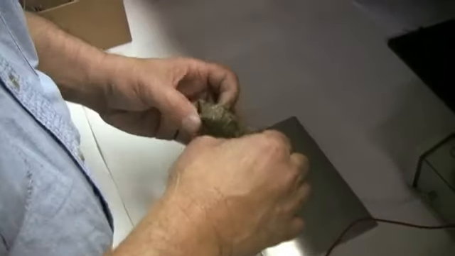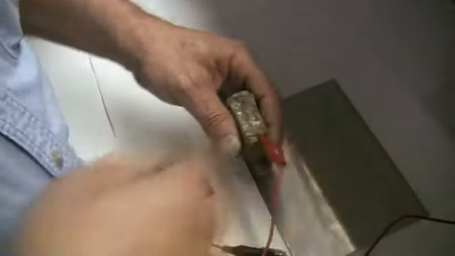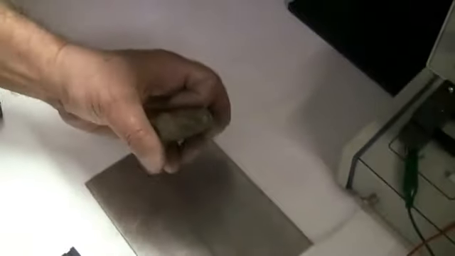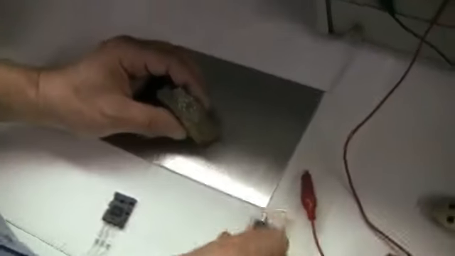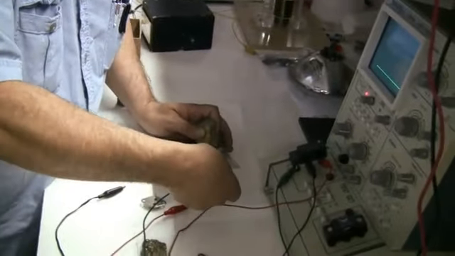You get the best results with galena, iron pyrite. Let's see here. This is going to have a different color, and its resistance is going to be totally different. So it's going to do something different here.